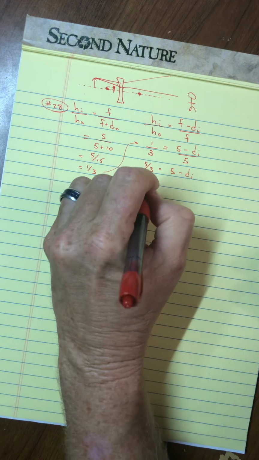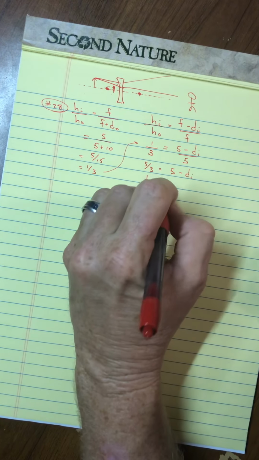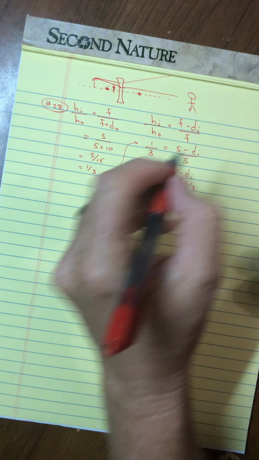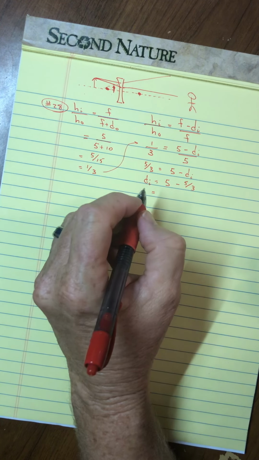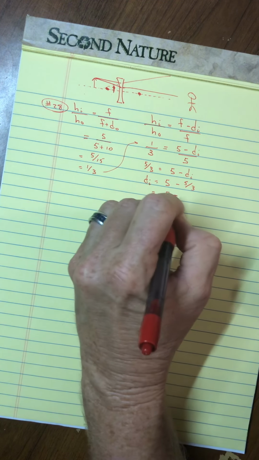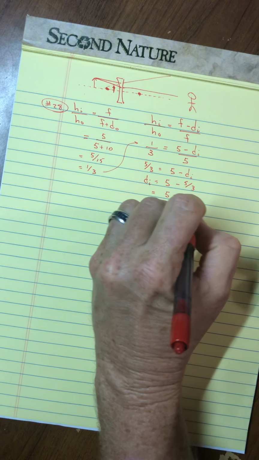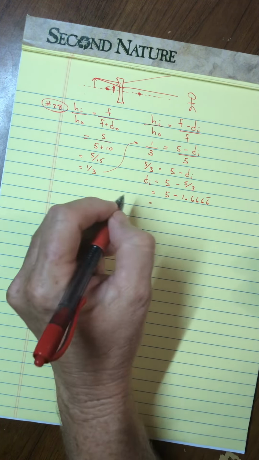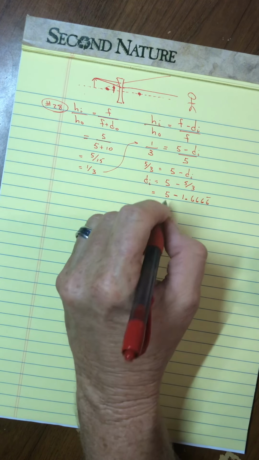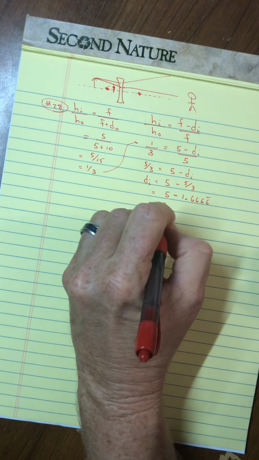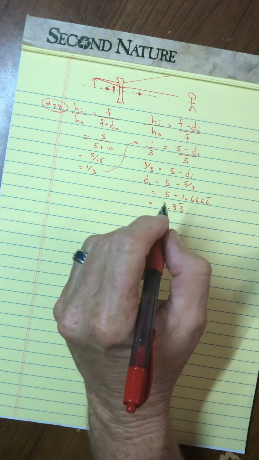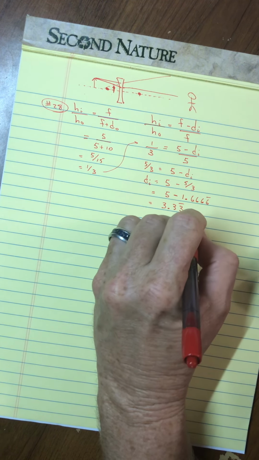If I bring the image distance over to here, and the 5/3 over to here, which maybe I'll write as 1.6666 repeating, because this would then be 3 1/3. And all that's in centimeters.